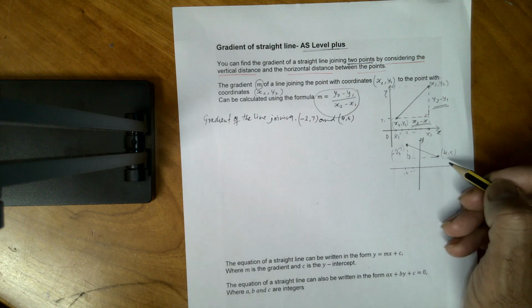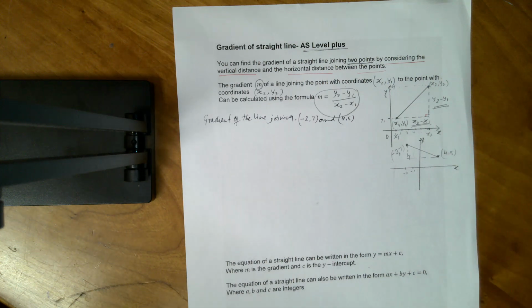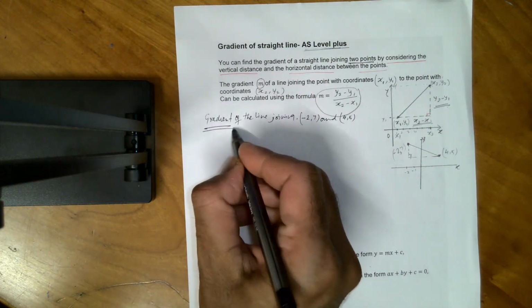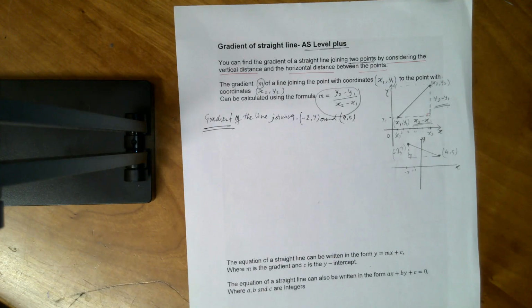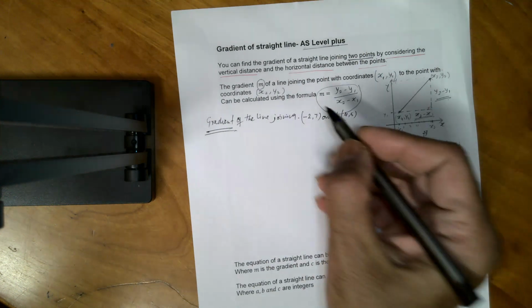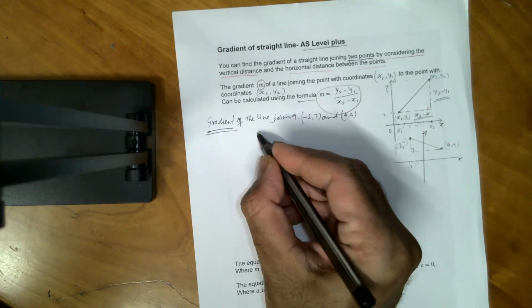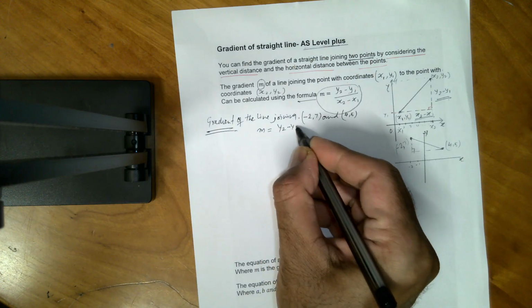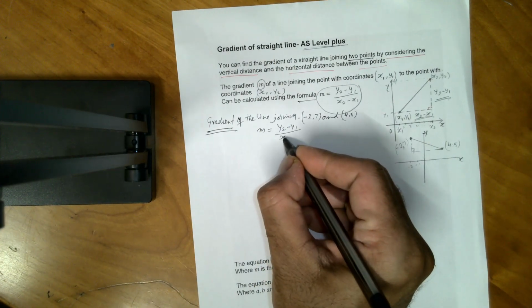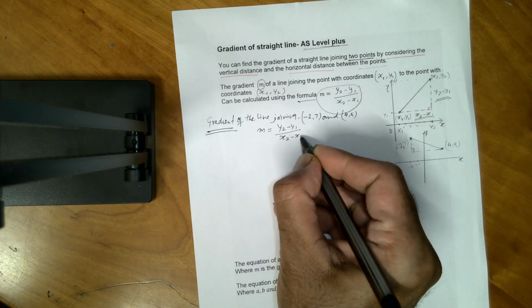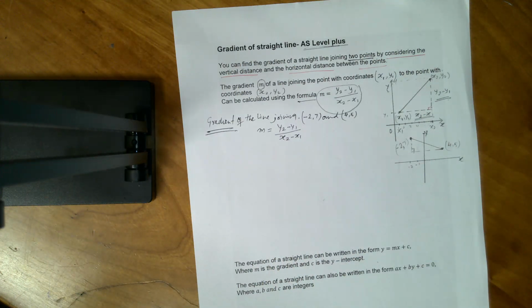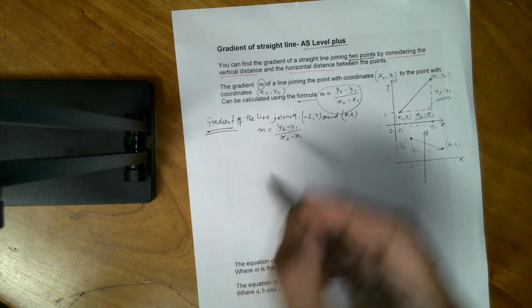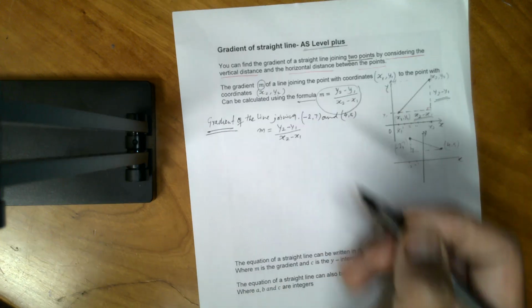Okay, so same thing here, it is saying work out the gradient. As you know, the gradient formula is m equal to y2 minus y1 over x2 minus x1. This is how you find it, right? So we use this formula.